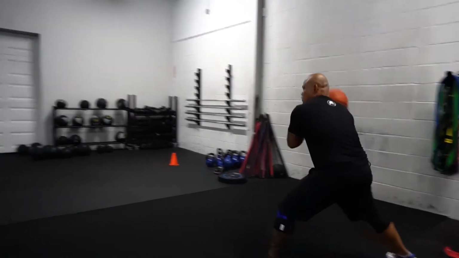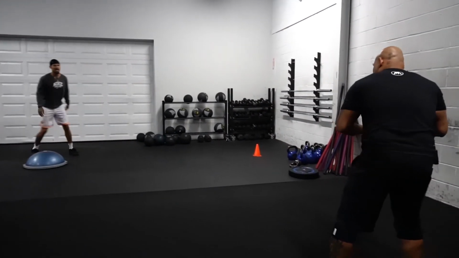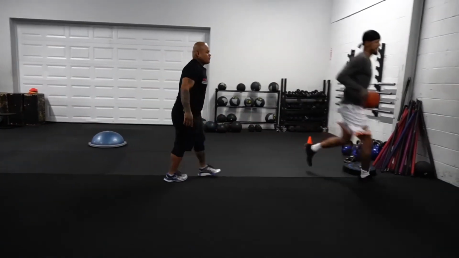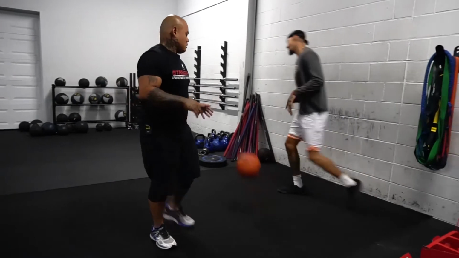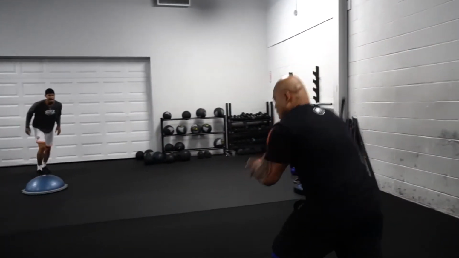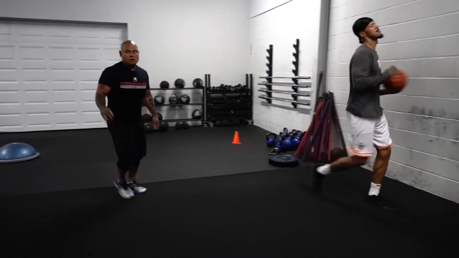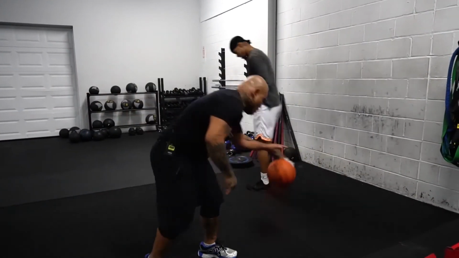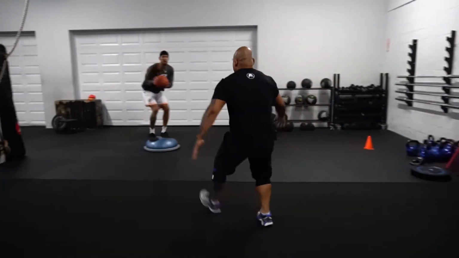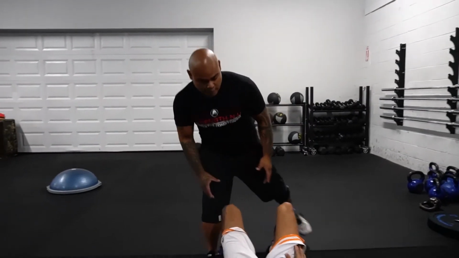Fake shot, dribble off. Fake shot, dribble off. Cross. Hey. A little bit smoother on that one. Same thing. Smoother. Fake shot, dribble. Hey, good. One more. Last one. Fake shot, dribble. Beauty. Do some final stretches.